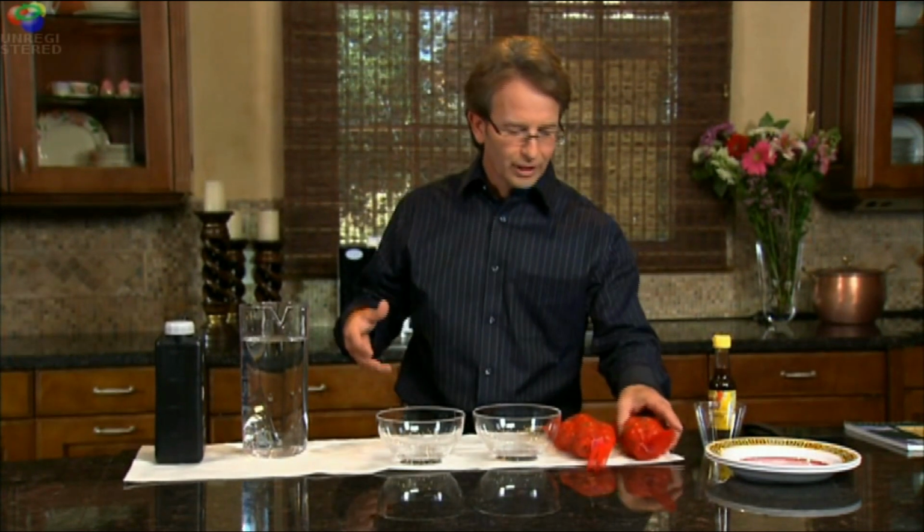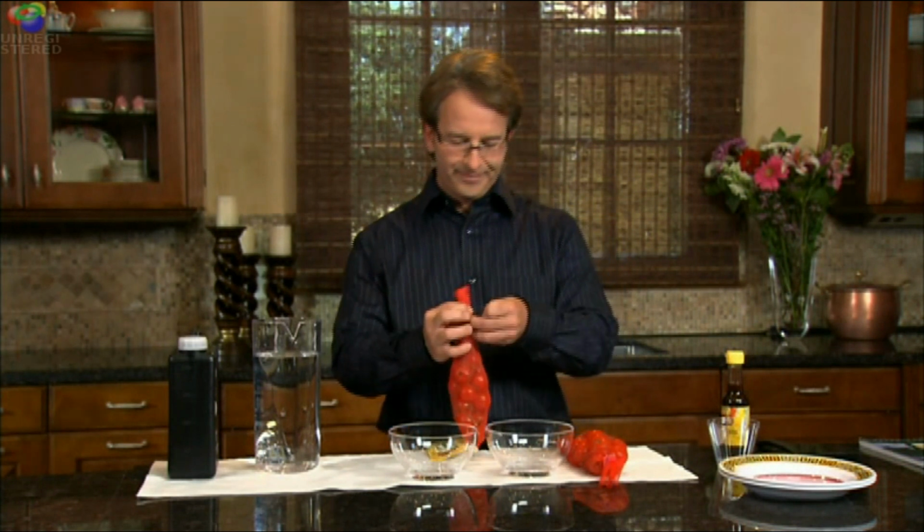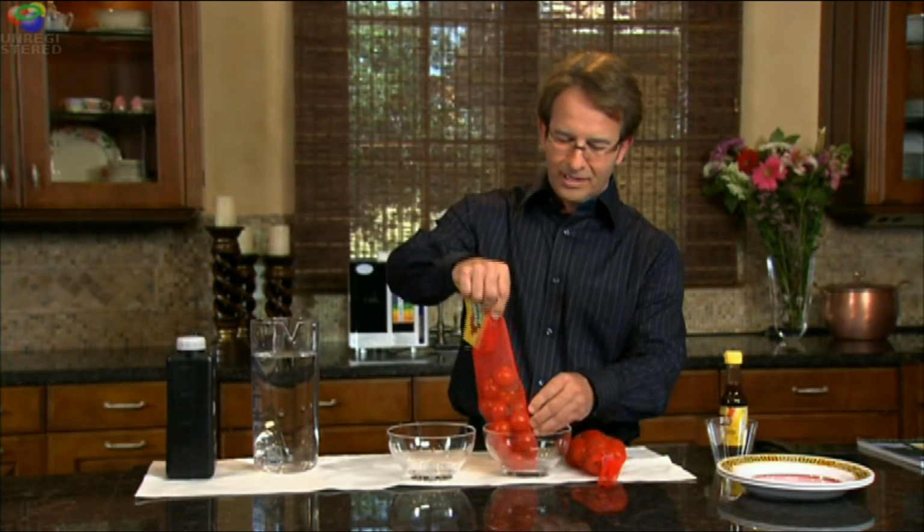Now we're going to show you some other properties of the water that we can use for different purposes in your home. And what we're going to do is we're going to use some tomatoes here that I just got at the grocery store. So these are some Nature's Sweet tomatoes. And how do you normally clean your fruits and vegetables at home? You rinse them in the tap water, right?